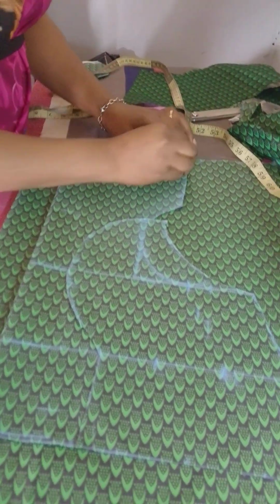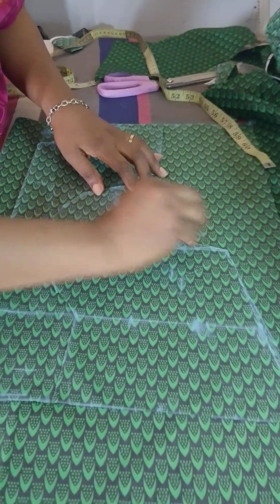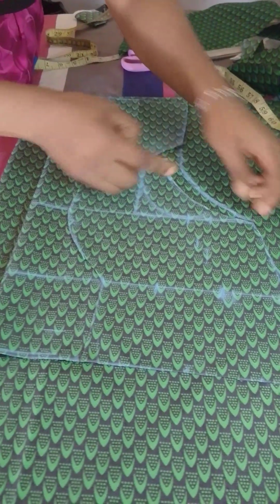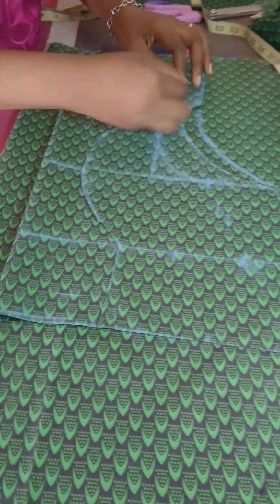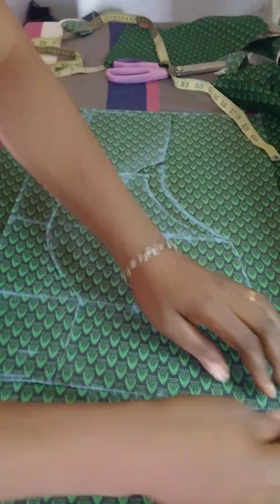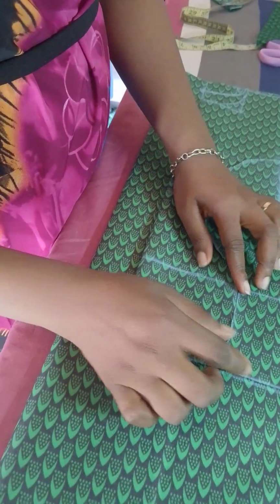Then the armhole, I'm going to just do my normal armhole. I'm not coming in by the half. I'm not following this. I'm going to go in by the normal. Okay, I'm just going to trace this exactly.